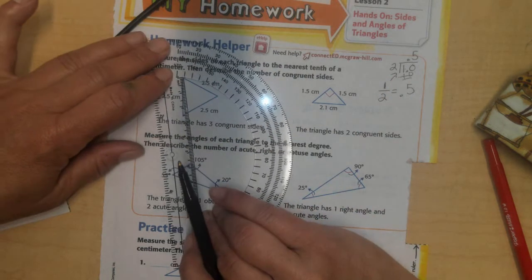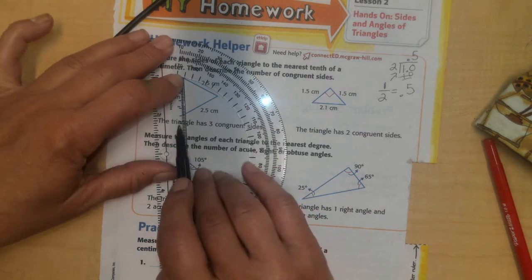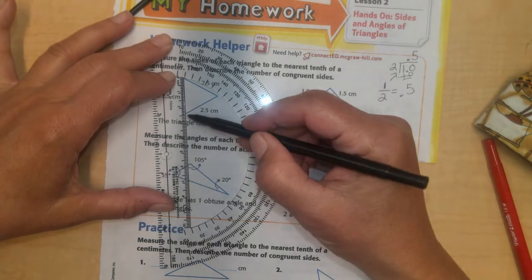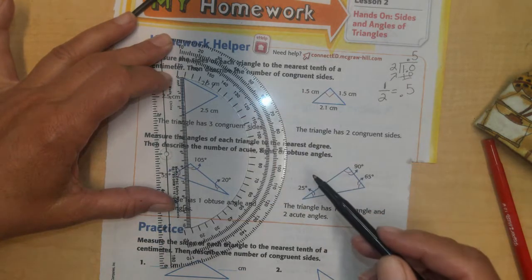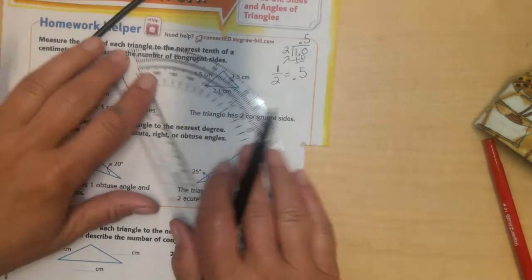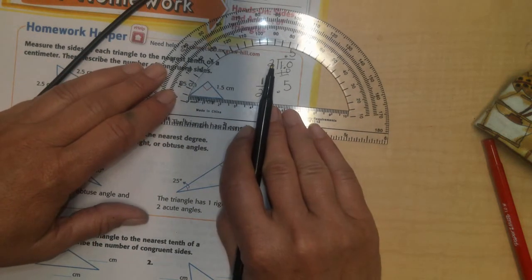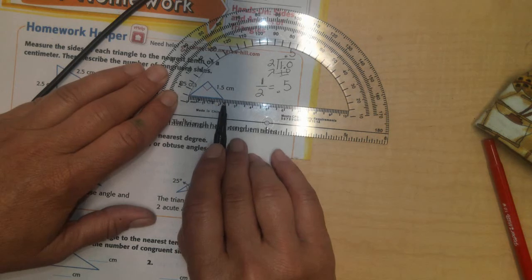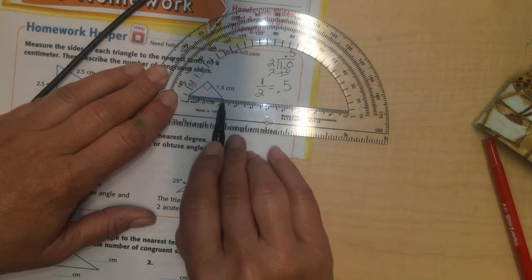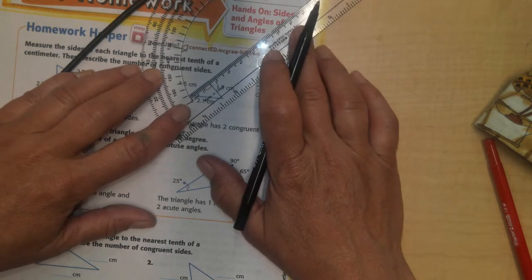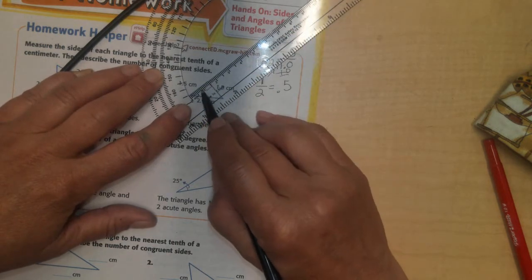And then I'll measure this side. I'm going to start at 0. And it's between 2 and 3, it's going to be 2.5. Now this one over here, I'm starting at 0. This one they're saying it's 2 and just 1/10, so it's going to be 2.1. This one I'm going to go over here, it's right on the half, so it's 1.5.